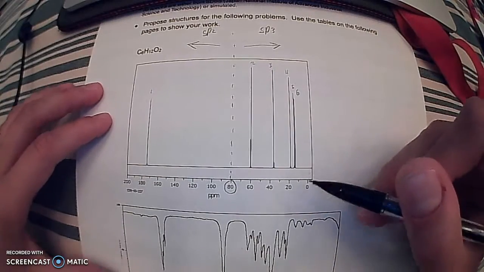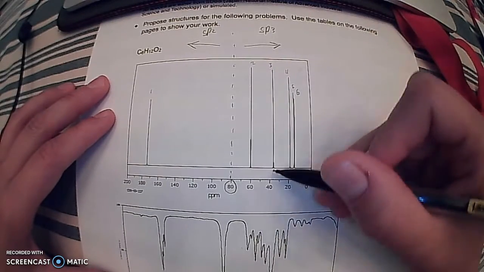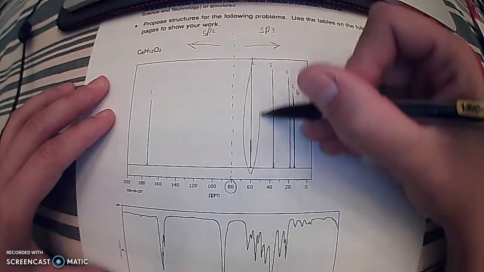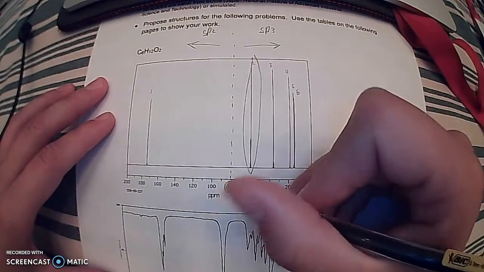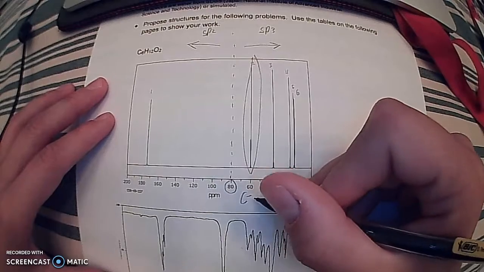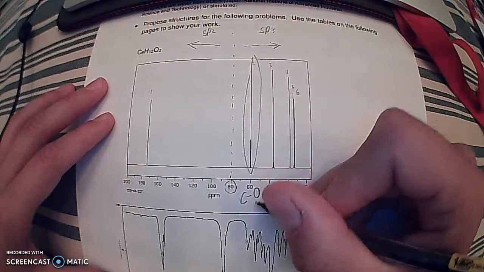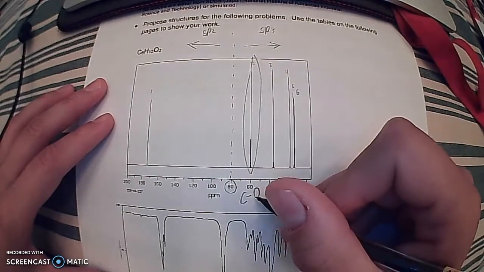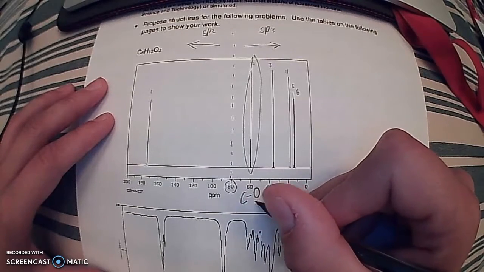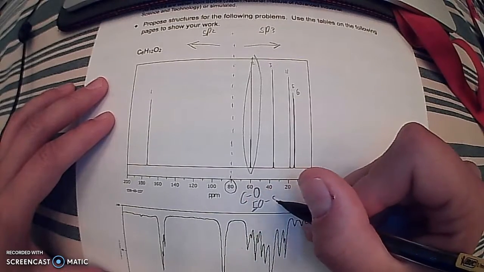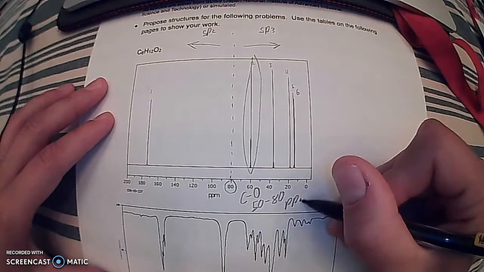Now there are 2 peaks I want to focus in on here. First, our second peak at about 60. This is most likely our carbon to oxygen single bond, as it is very common for these bonds to show up in the 50 to 80 parts per million range.